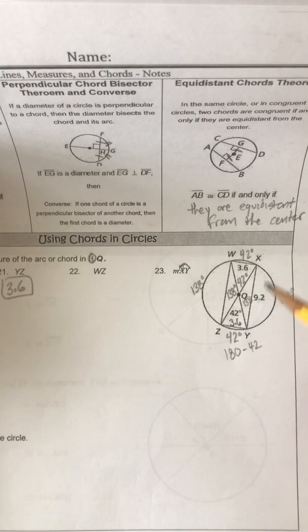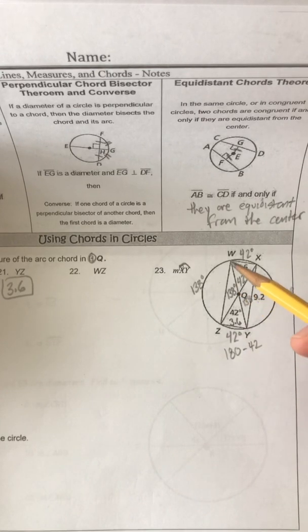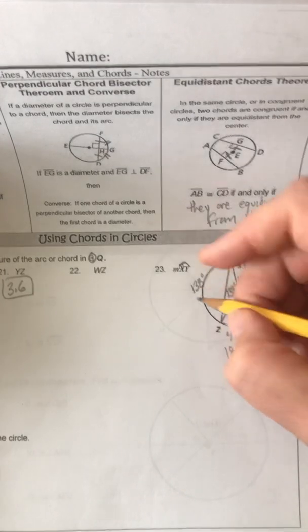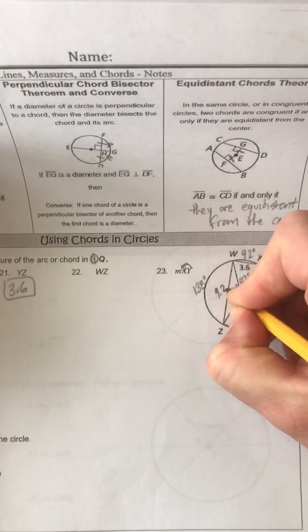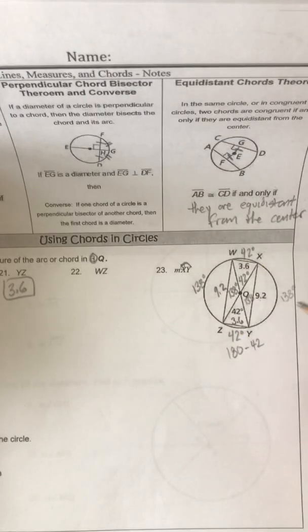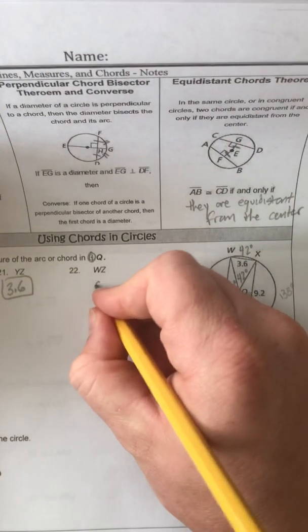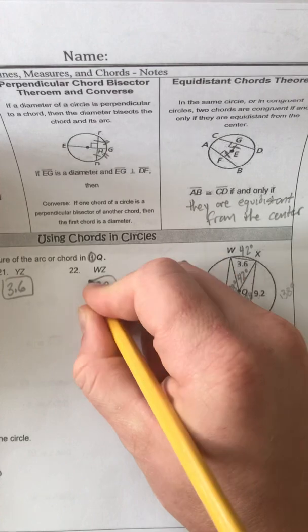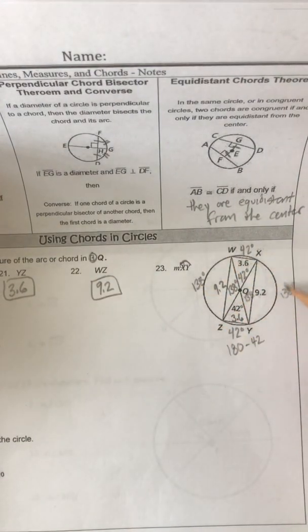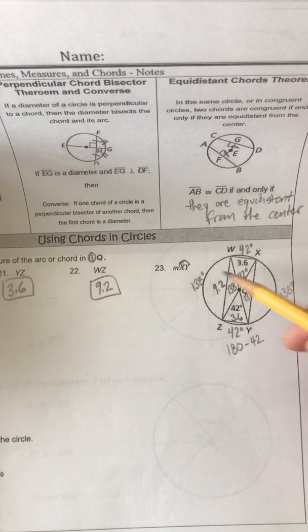Now, as far as us being able to solve, it's the same situation, guys. We have congruent arc WZ, congruent arc XY. So that means these chords are going to be the same here too. 9.2 on this side means we have 9.2 over there. There's WZ. That's problem number 22. So again, 9.2. Because I was able to show that the arcs are congruent, that means the chords that intercept them are also going to be the same.